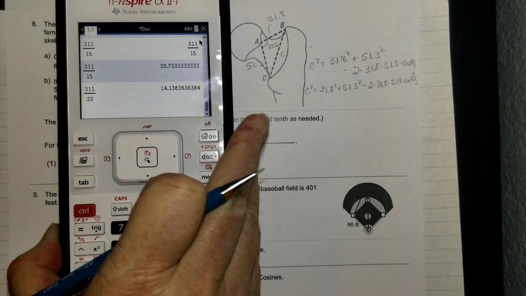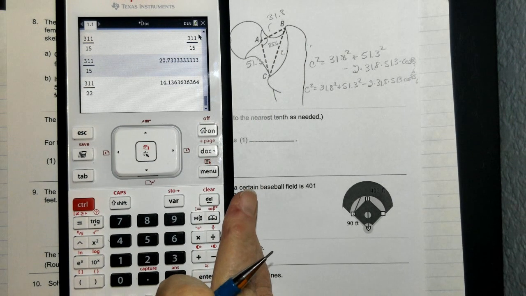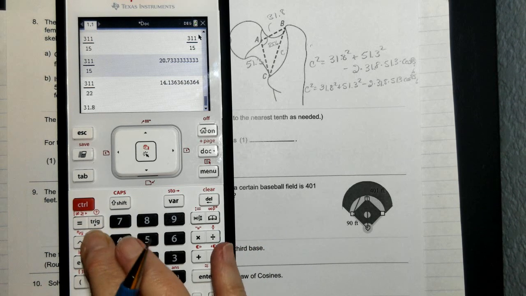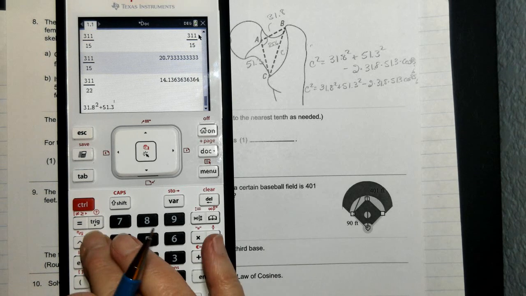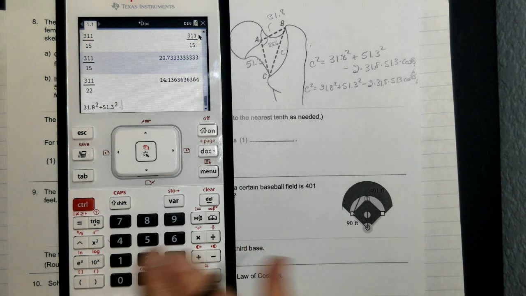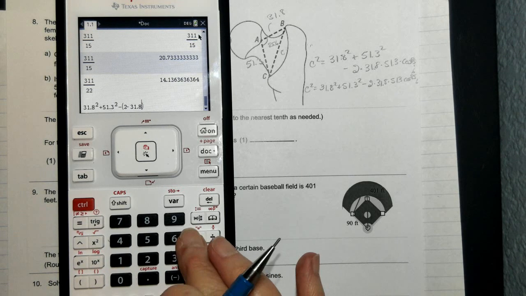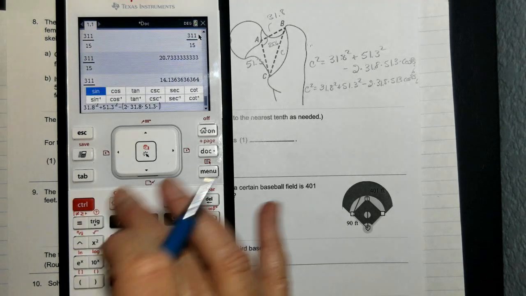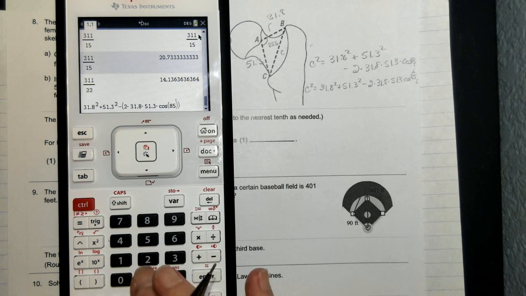All right, this is real life, so real life is always messier than the practice problems. So let's just take it one step at a time, make sure we get our decimals in the right place. 31.8 squared plus 51.3 squared minus parentheses 2 times 31.8 times 51.3 times cosine of our angle, which in my case was 85.6.